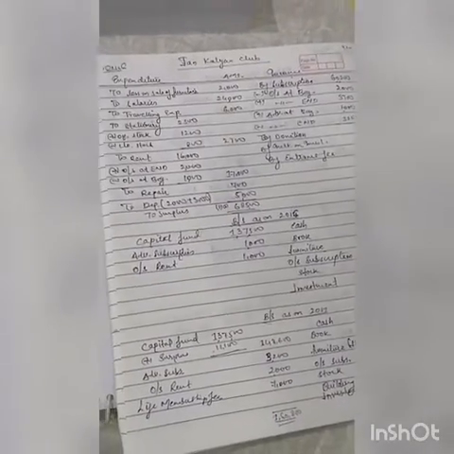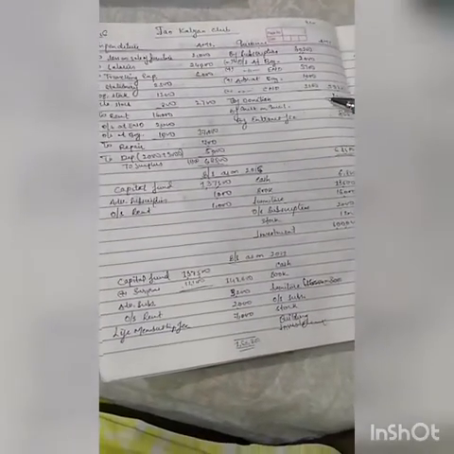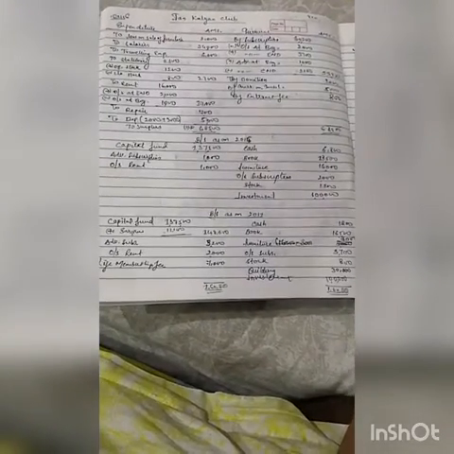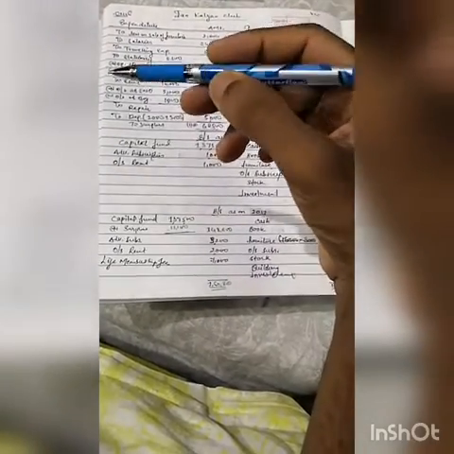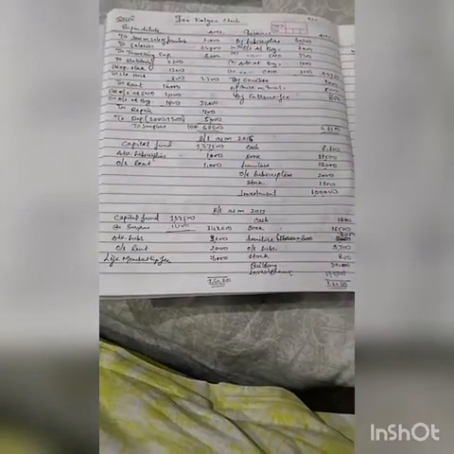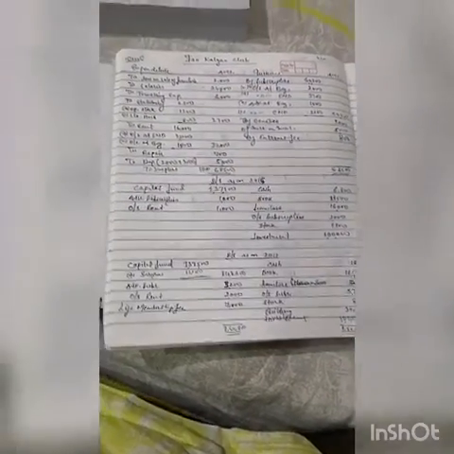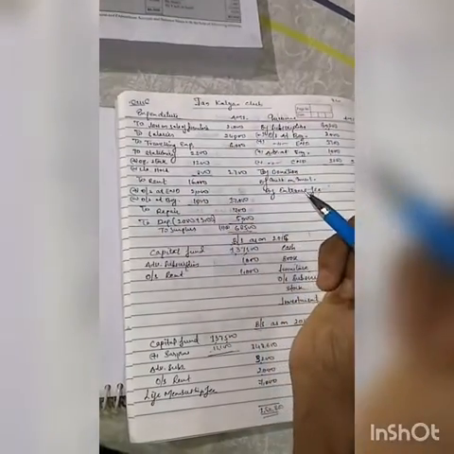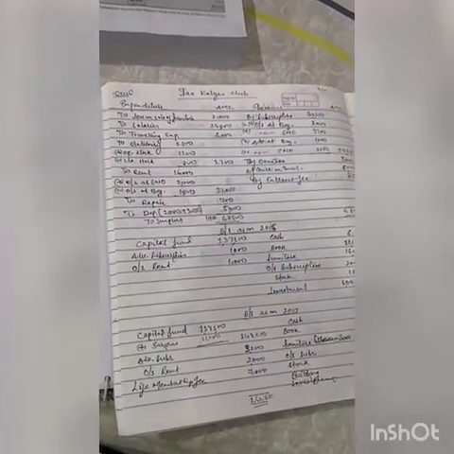I have solved this question here, so you can see the question. The working note I will tell you side by side. So first there is an opening cash balance, that is 6800.